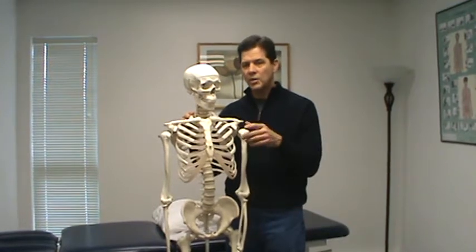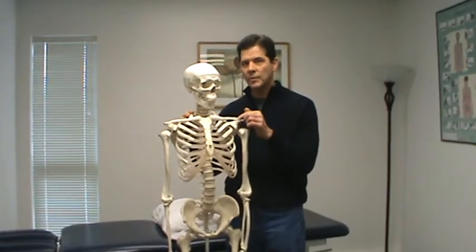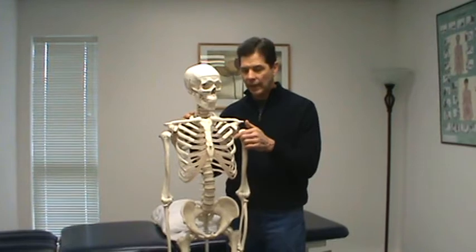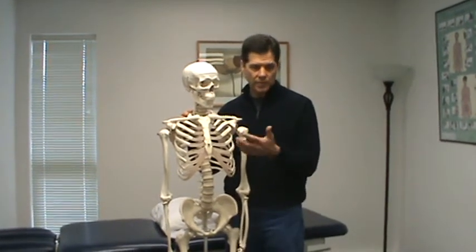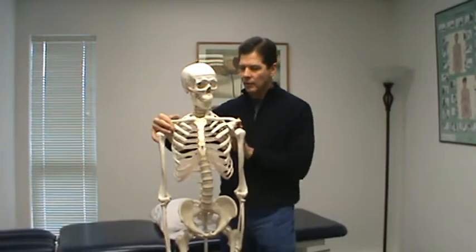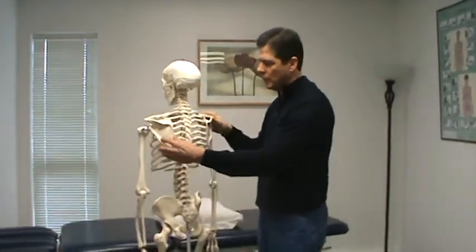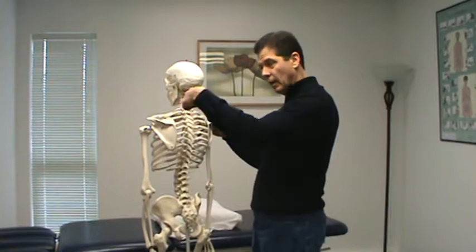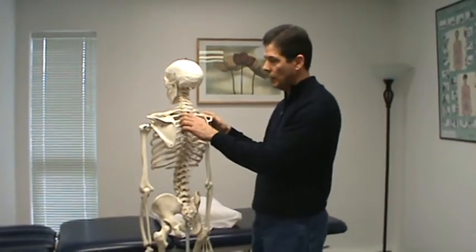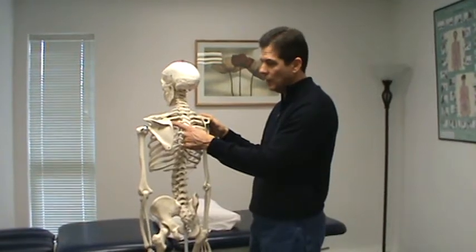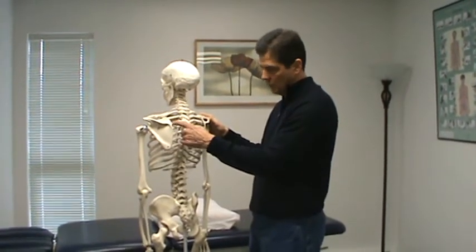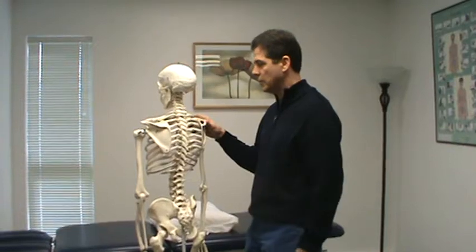So depressed rib tender points are always on the anterior rib angle of the ribs in question, and the posterior rib tender points are always elevated rib dysfunctions, and those are located on the posterior rib angles of ribs 3 through 6. Those are the ones that we're specifically dealing with.